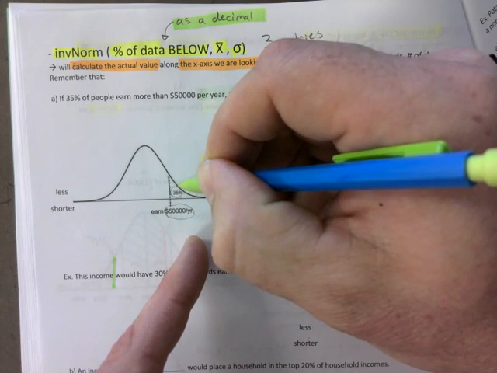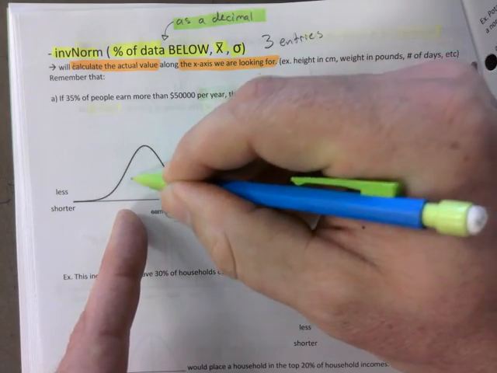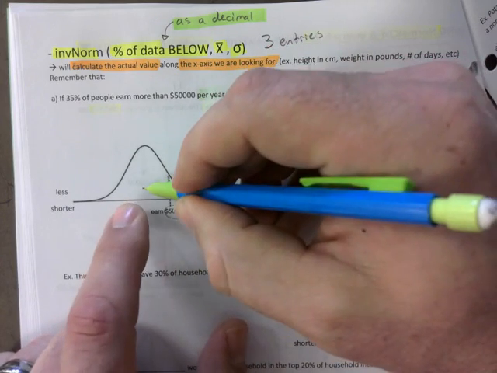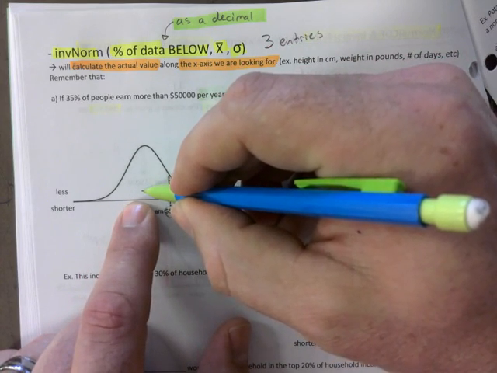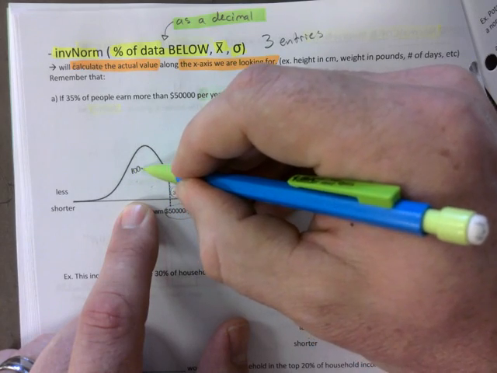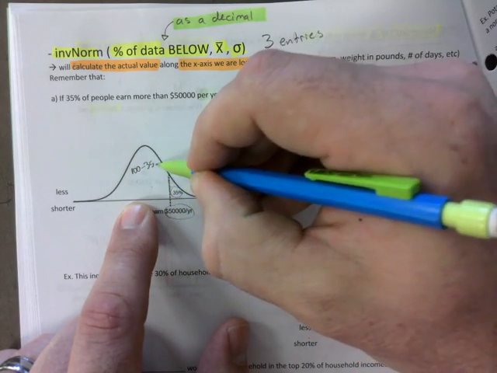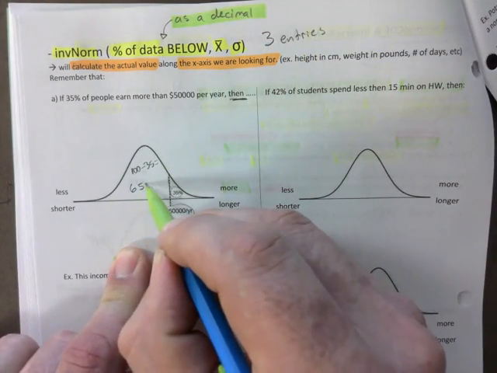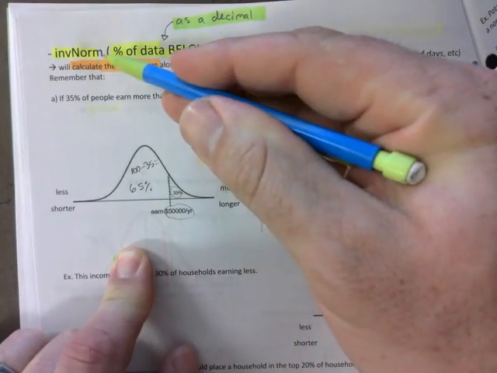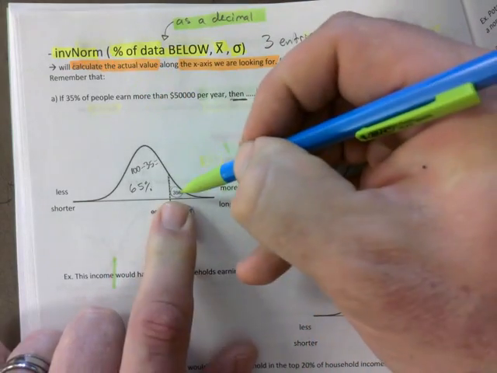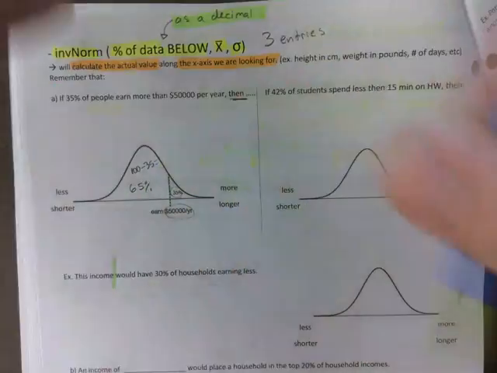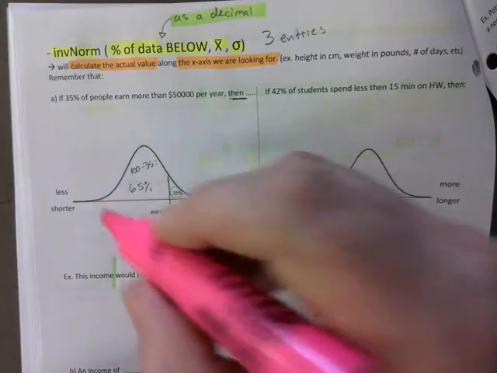What does that tell us about the percentage to the left? Because this is important right here. If this is 35, then this would be 65. So I'm just going to show you here. Okay, I'm going 100 minus 35 to make this 65. So inverse norm does not care about percentage to the right. It only cares about percentage to the left. So I'm going to highlight that part.